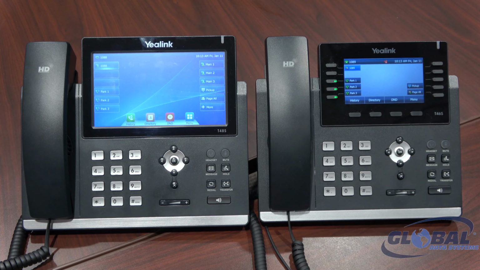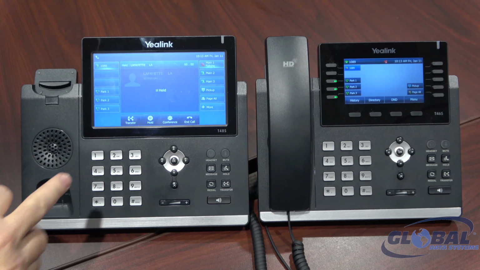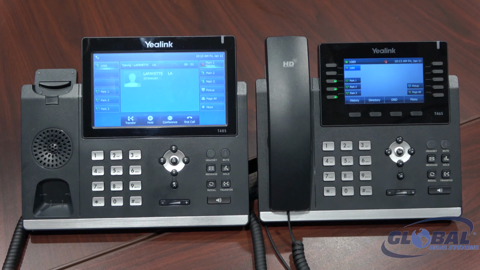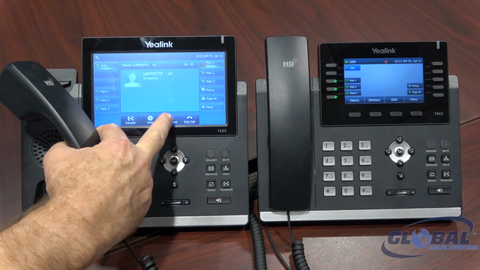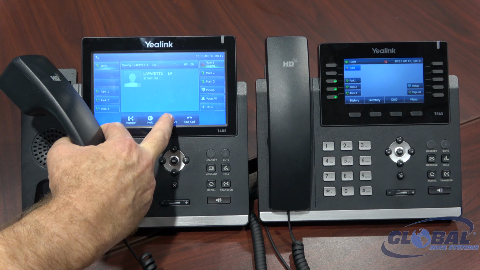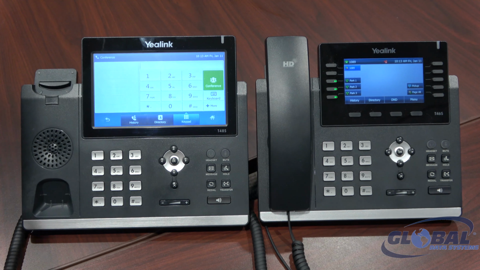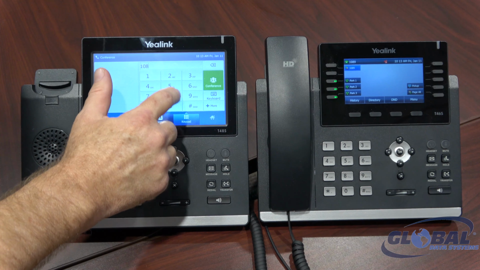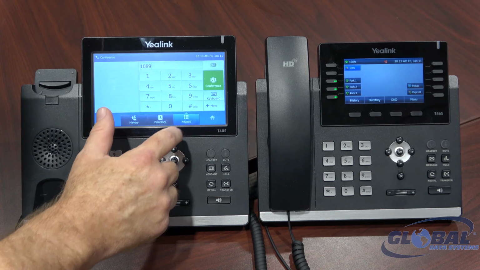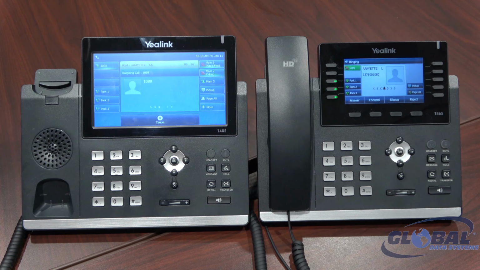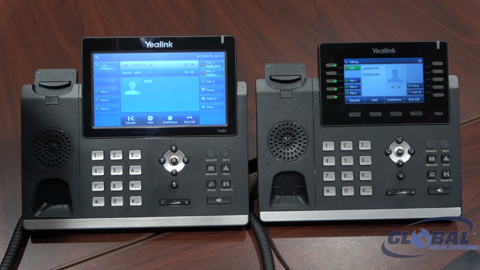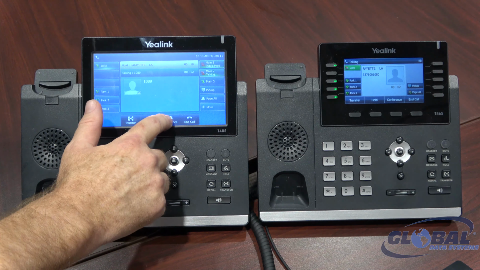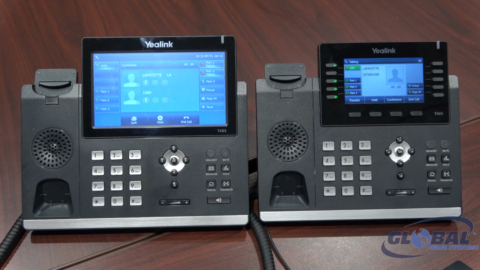Conference. To conference more than one party, external or internal, once you have an active call, you will get a conference button that appears on the bottom of your screen. Pressing the conference will allow you to add a third party into this conference. Once that third party answers, pressing conference the second time will join everyone into the conference.